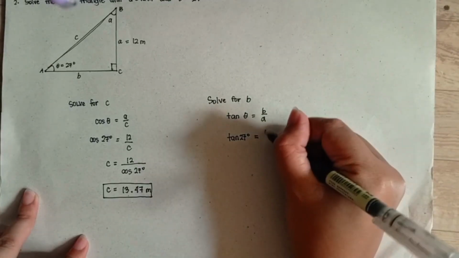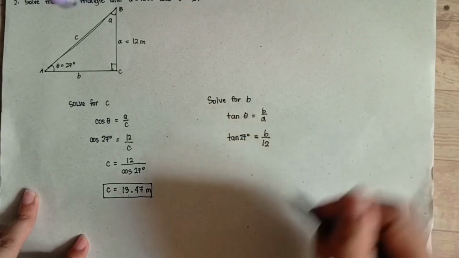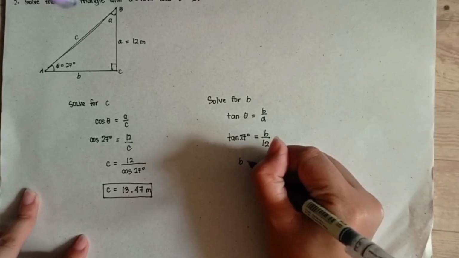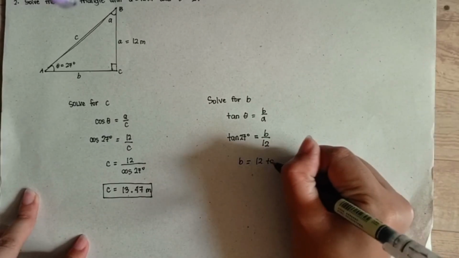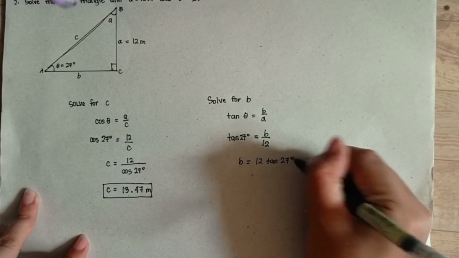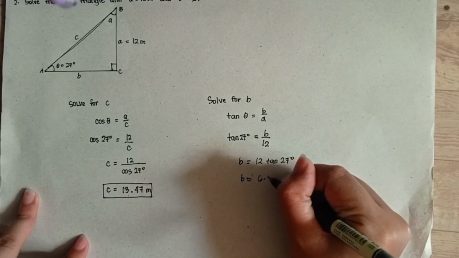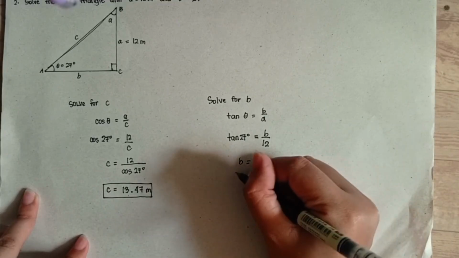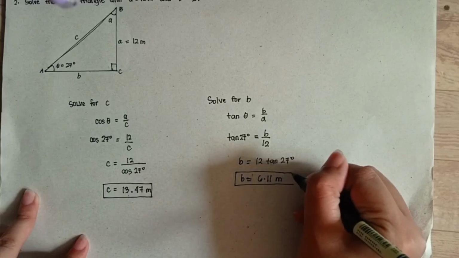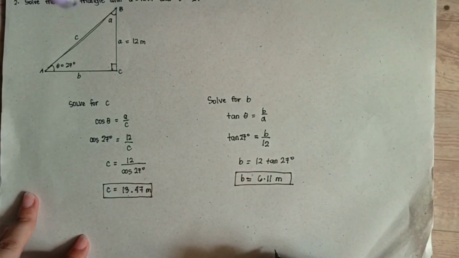Tan 27 degrees is equal to B over 12. Multiply both sides by 12, so B equals 12 tan 27 degrees. Then we calculate. So B is equal to 6.11 meters.